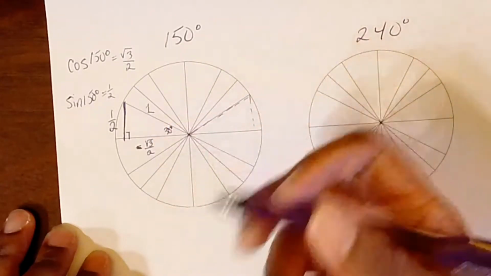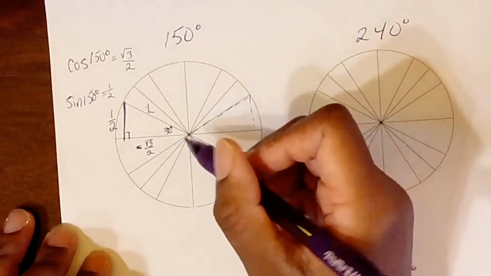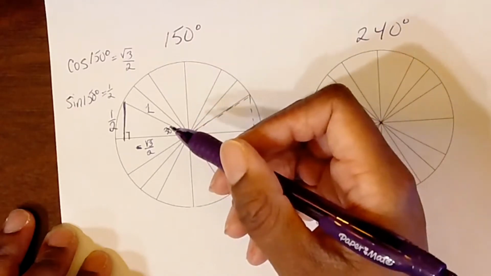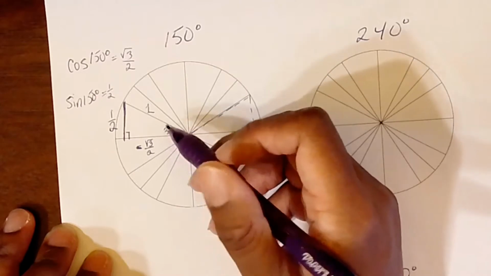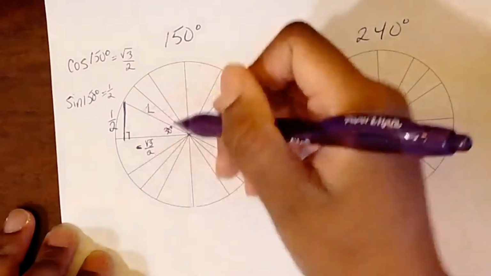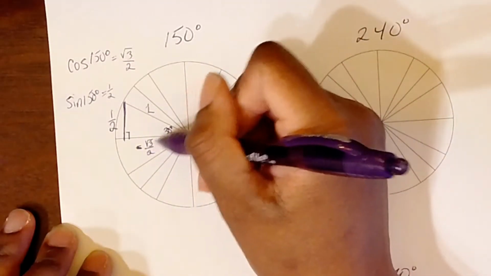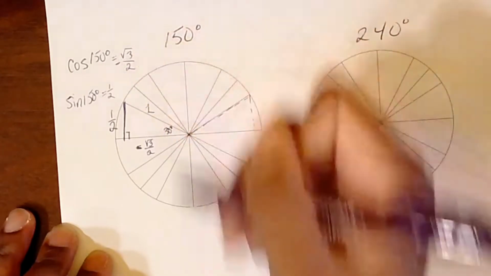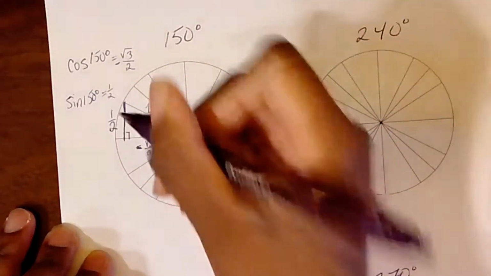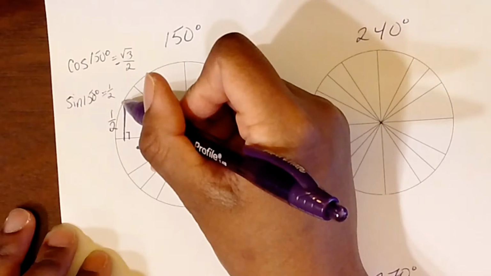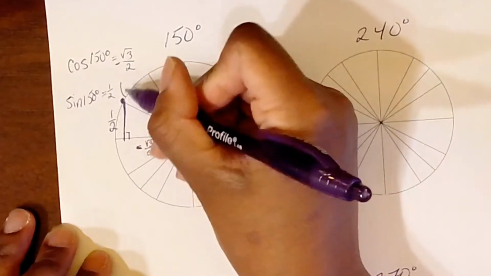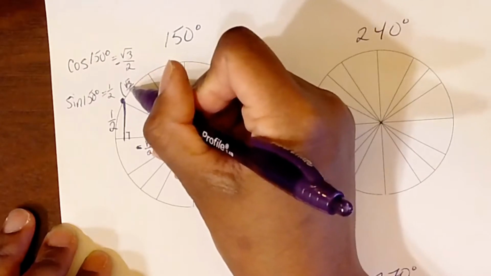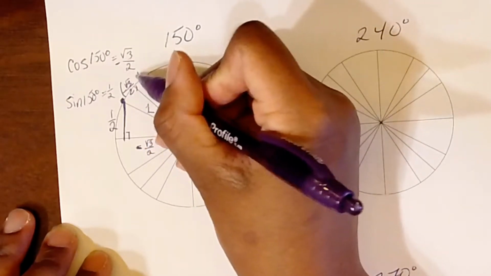That doesn't mean the side is negative, but the negative is used as a way of determining where you are in terms of the unit circle. So negative root 3 over 2, that would make cosine here negative root 3 over 2. And if you'll notice from our previous slide, that would be the coordinate right here: negative root 3 over 2, 1/2.